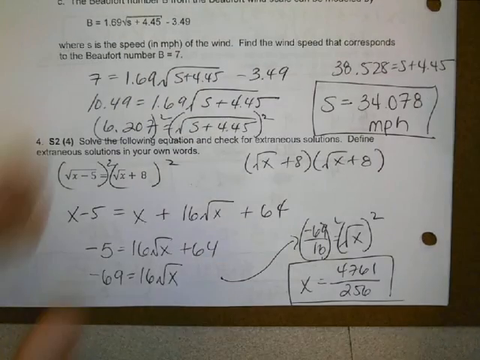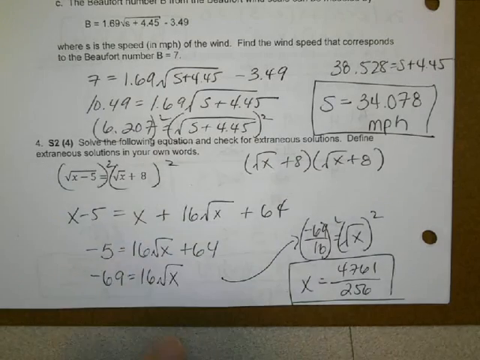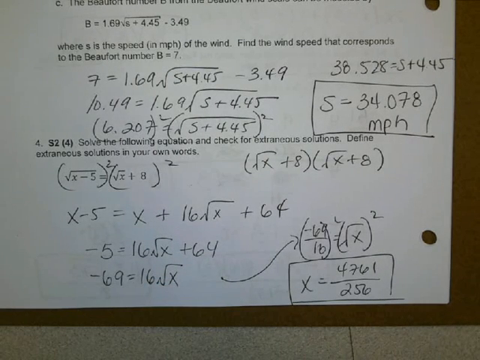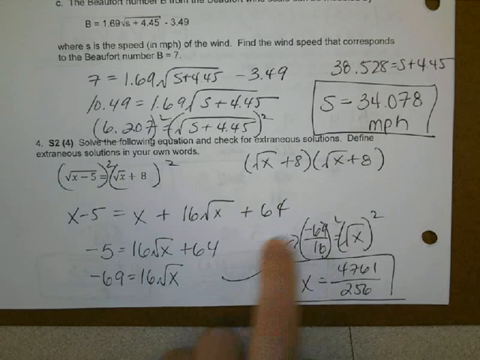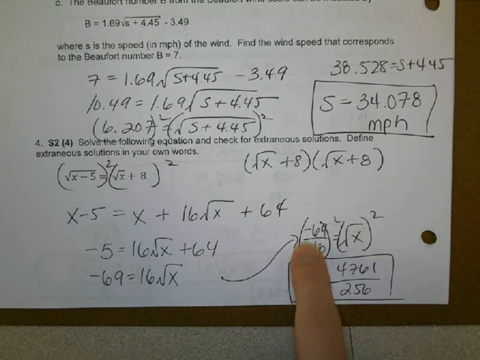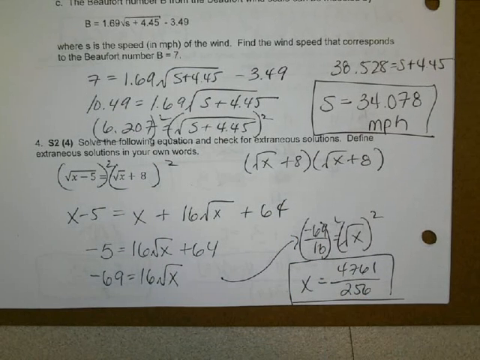For number 4, that is the equation that we end up getting. It's working out. We've done several of these. I do keep it in fraction form here, so you have -69 over 16, square root of the top and the bottom to get that answer at the end.